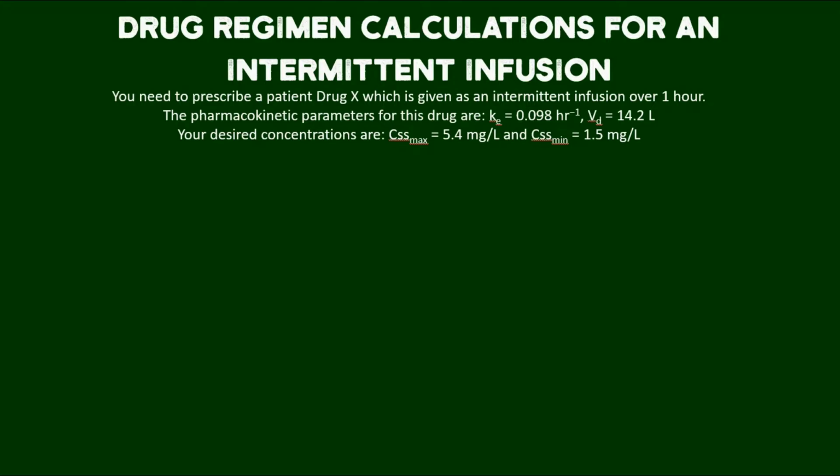Your desired concentrations for this regimen are to have a max at steady state of 5.4 milligrams per liter and a minimum at steady state of 1.5 milligrams per liter. So as we talked about in other videos, again, you have highs and lows. And what we want is a high of 5.4 and a low of 1.5.